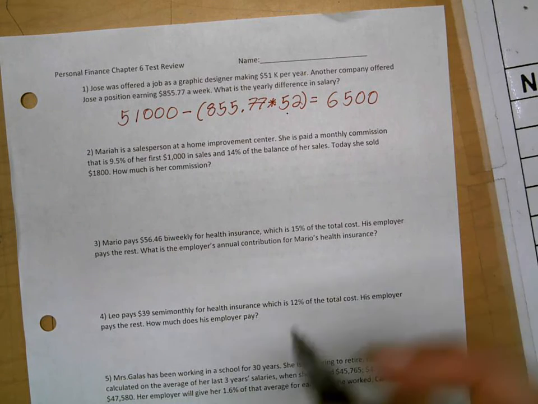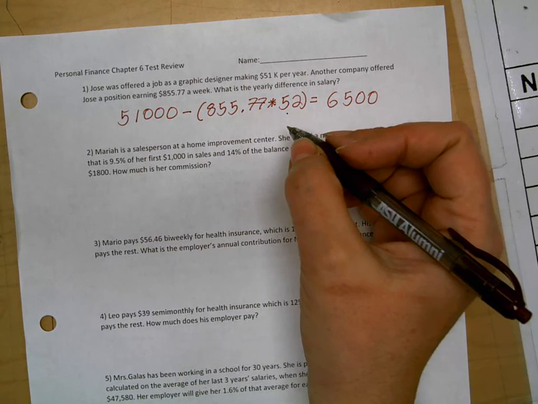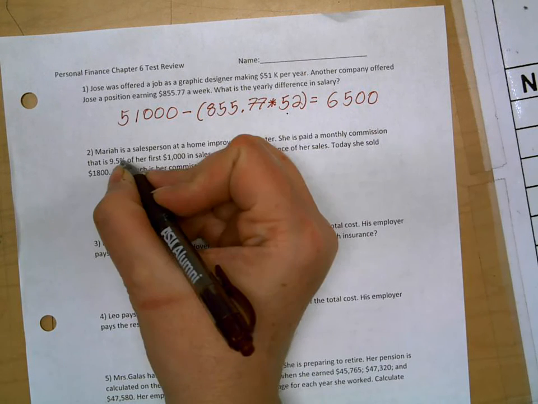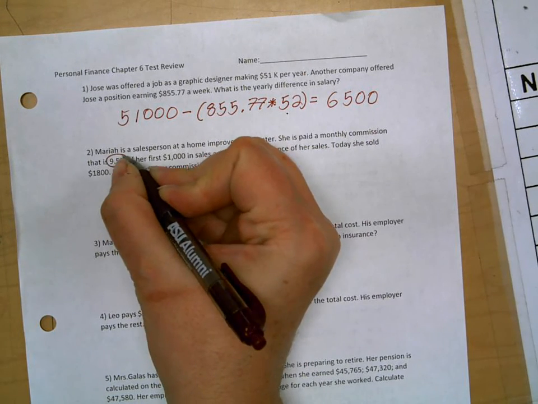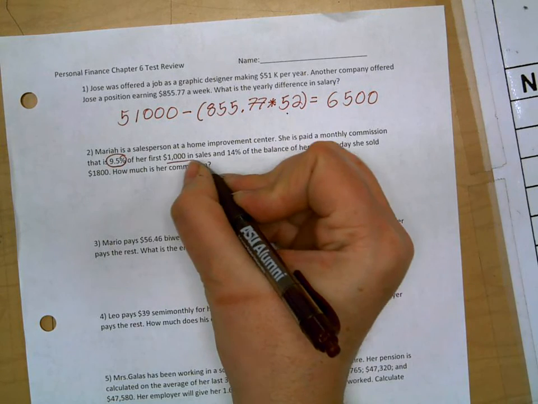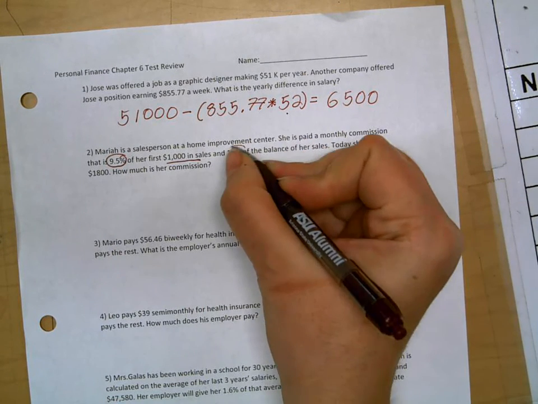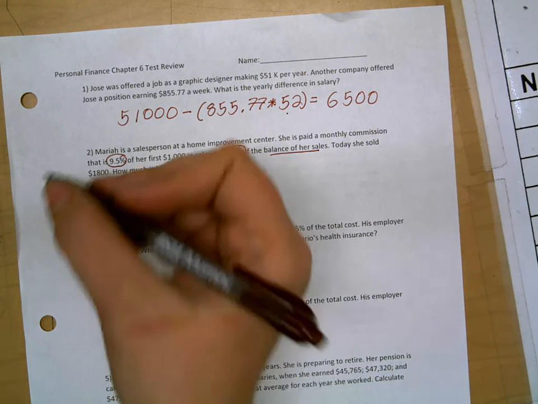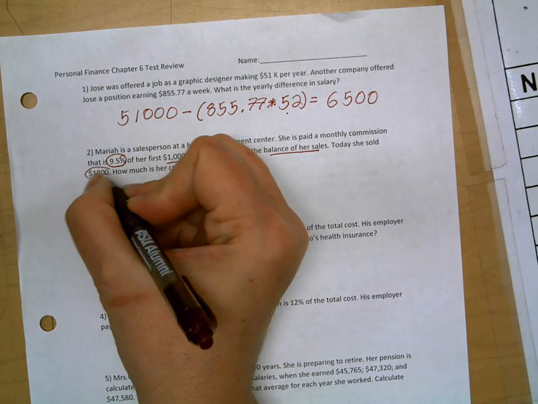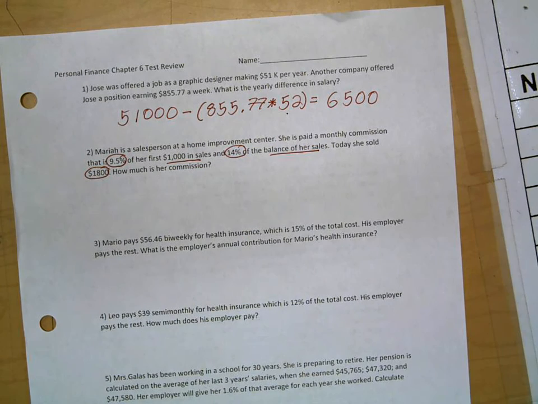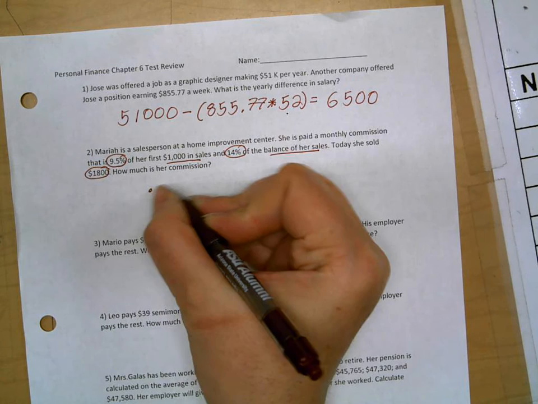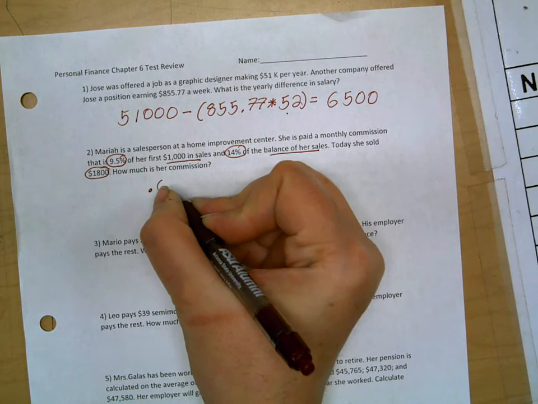Okay, number 2, we are working on Mariah is a salesperson at Home Improvement Center. She's paid a monthly commission that is 9.5% of her first $1,000 in sales and 14% of the balance of her sales. Today she sold $1,800. How much is her commission? So we're going to multiply. So remember, percent is a decimal, so we go to the left.